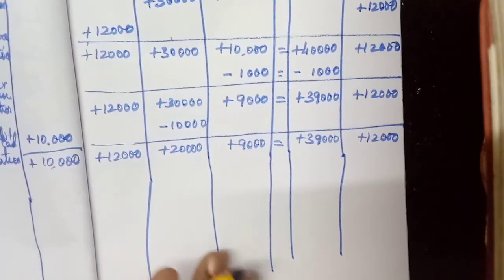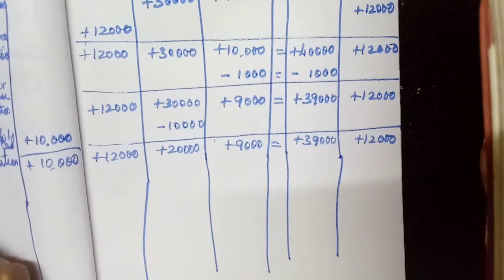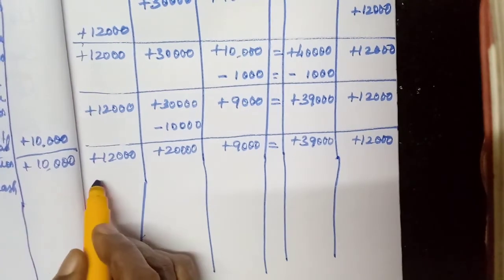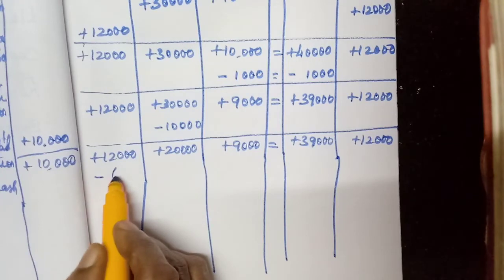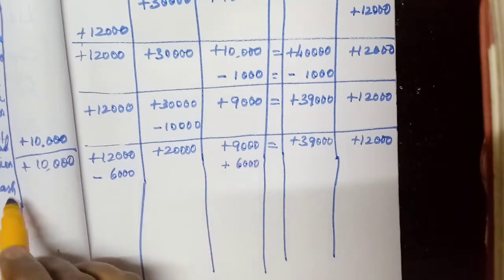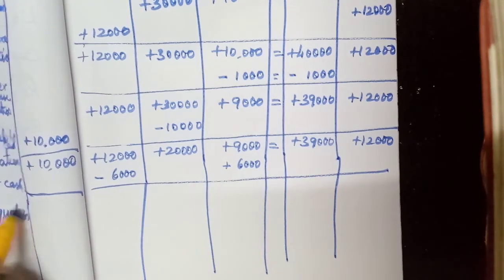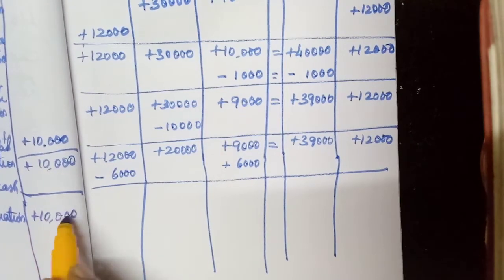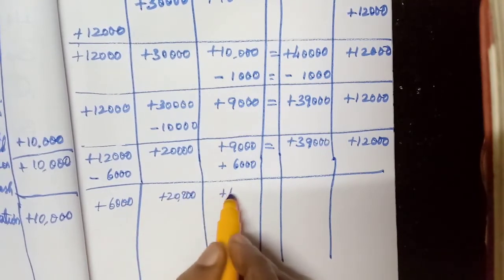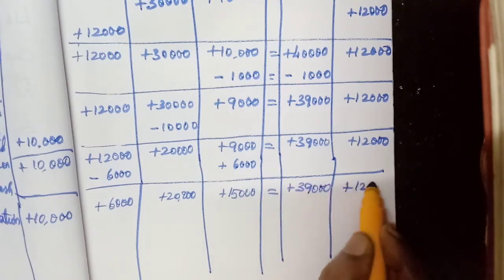Sixth one. Sold goods to Murugan and cash received. Sold goods for cash. See here, sold goods means it will reduce the stock. How much? 6,000. Cash we receive, so it will increase the cash. That's all. Write the equation. Plus 10,000 plus 6,000 plus 20,000 plus 15,000 plus 39,000 plus 12,000.